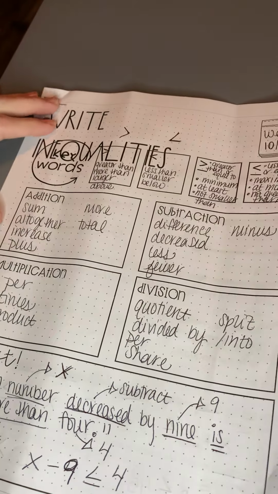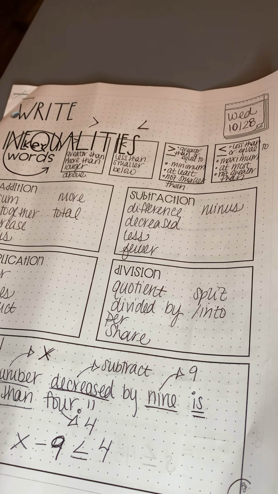So that is writing inequalities. Next week we'll build on that. But just make sure you complete the worksheet.